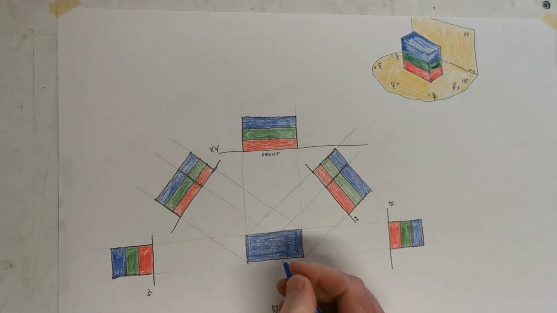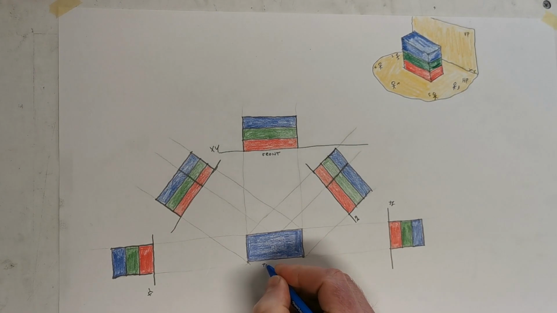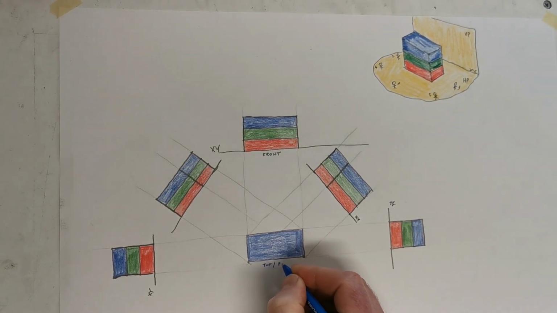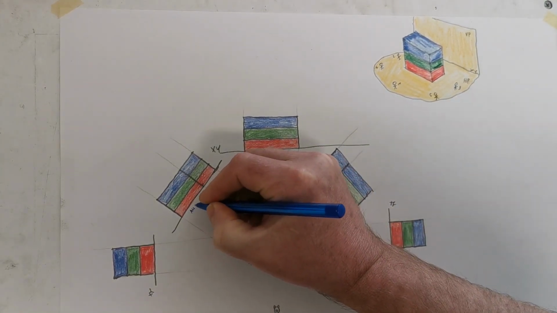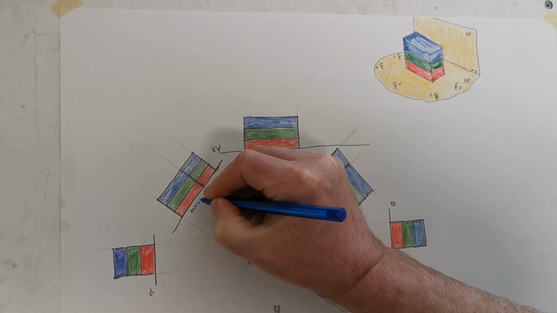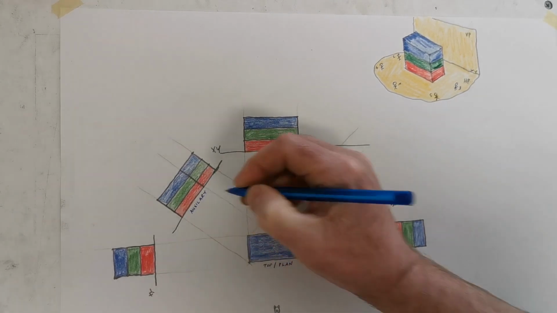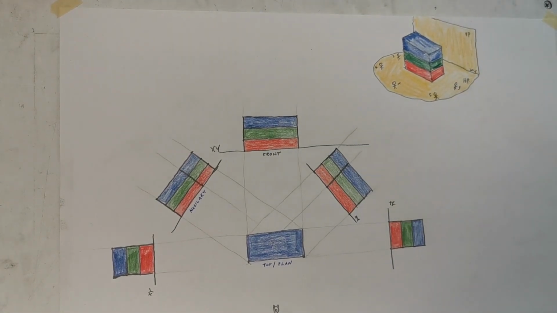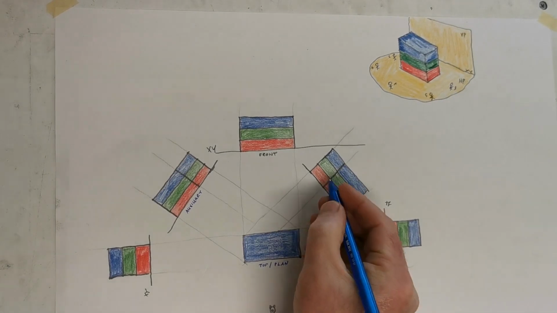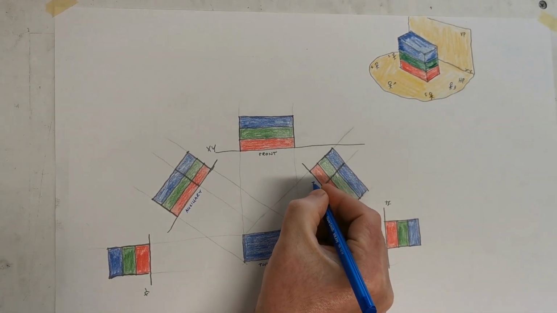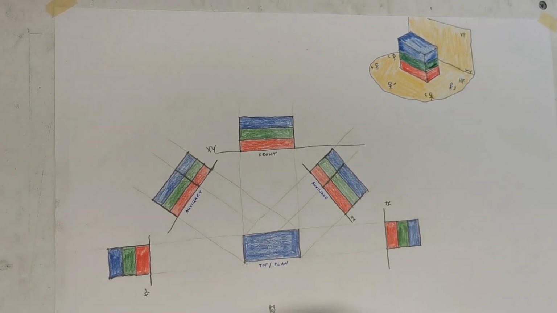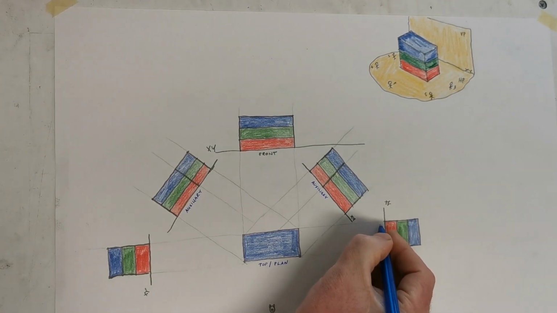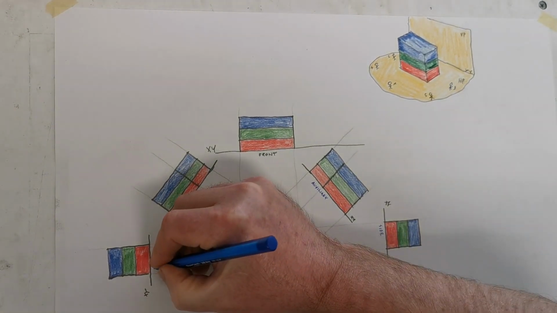So that was a front view. This was a top or a plan view. Now this is an auxiliary, which means an extra view. This is another auxiliary over here. And this is a side view. And this is the side view.